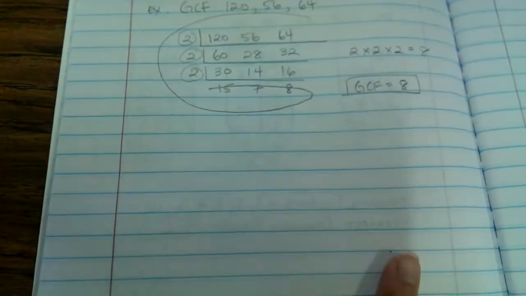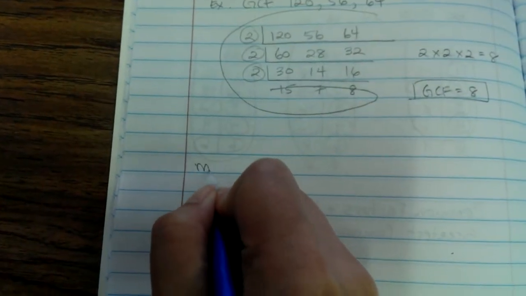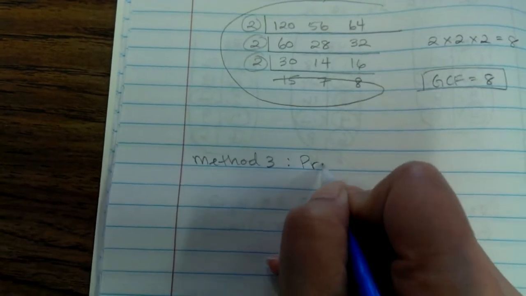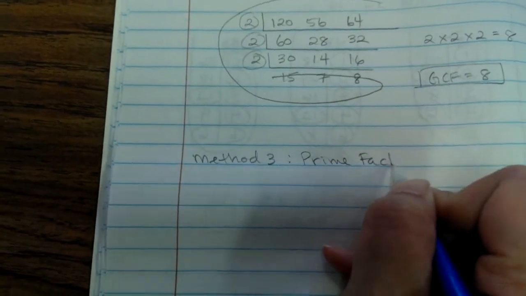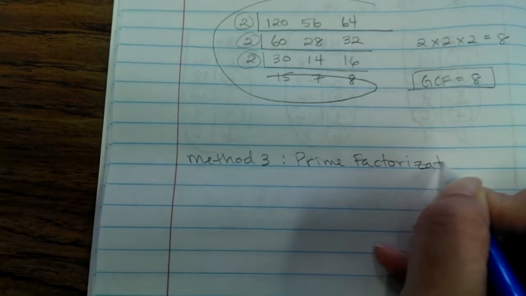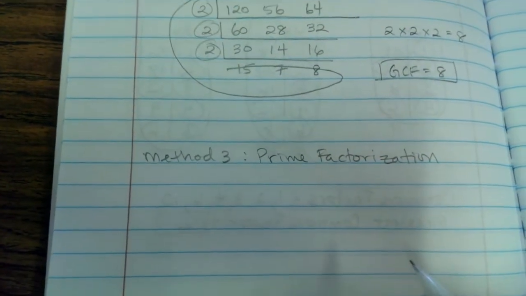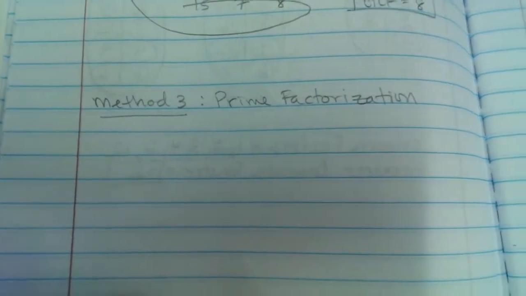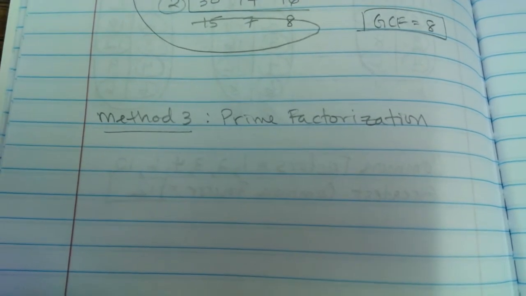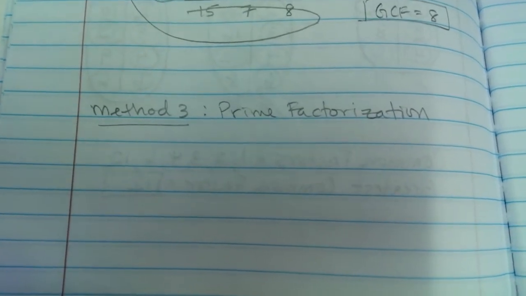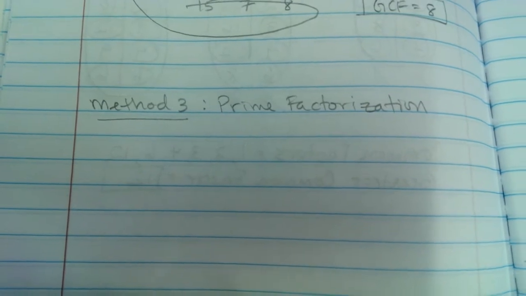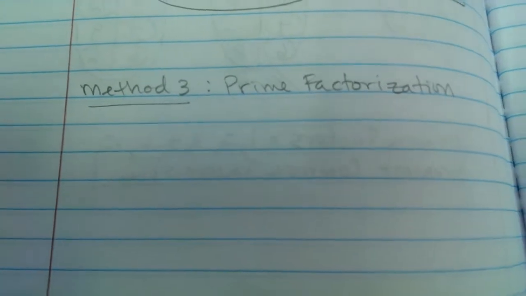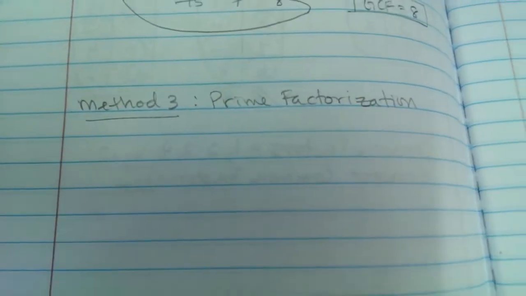I'm going to do one more method, which is method 3. And that is the prime factorization method. You use the prime factorization of the numbers to figure out the greatest common factor. So that is method number 3. Now, kids don't usually like this method, but it is very helpful. Prime factorization can be used to find greatest common factor and then least common multiple when we talk about least common multiple. So the prime factorization of a number tells us a lot about that number.